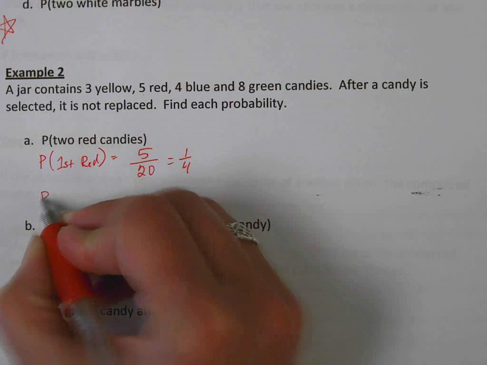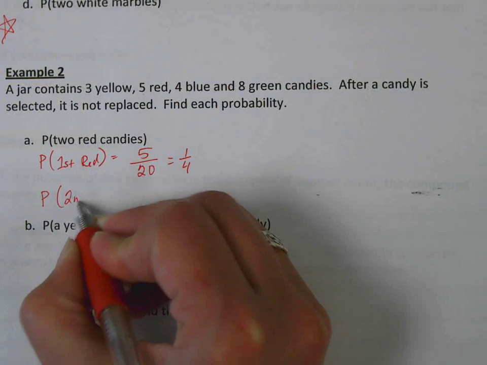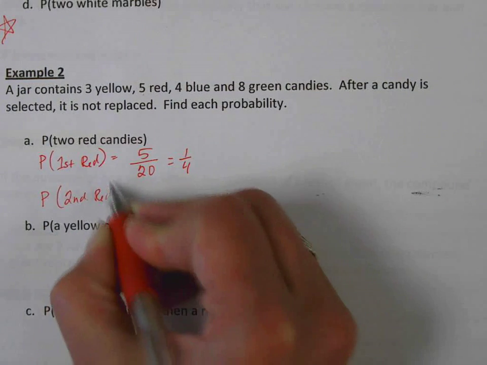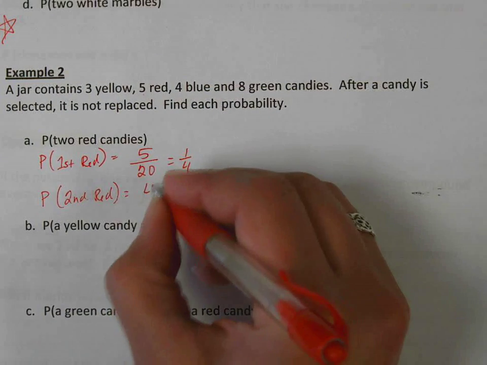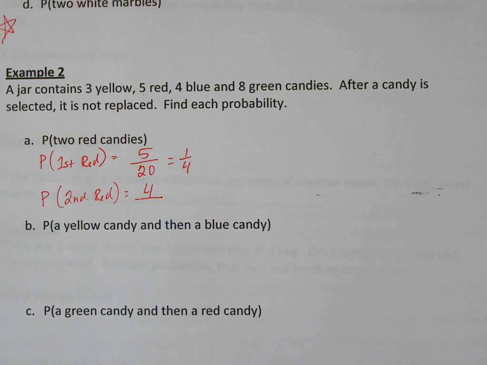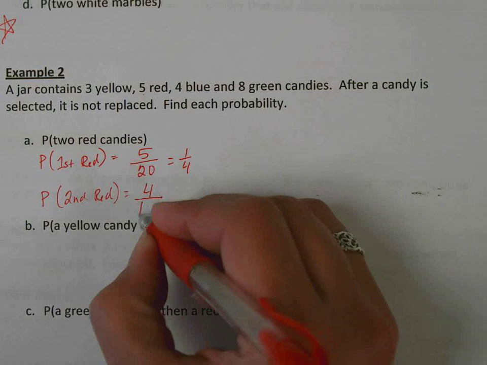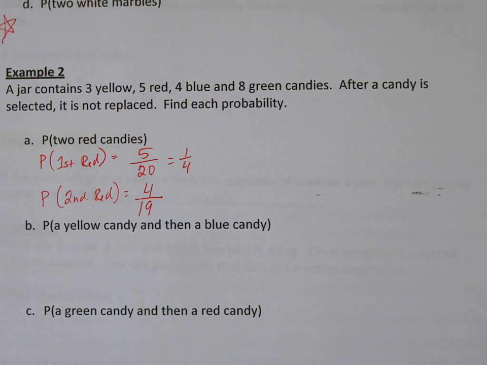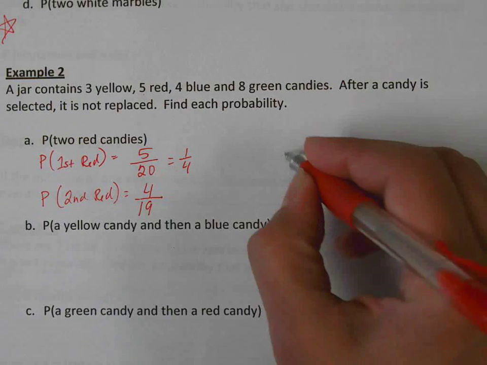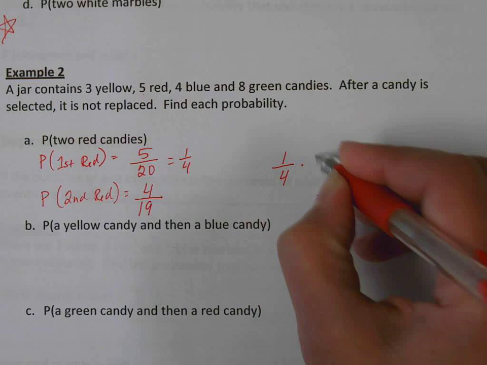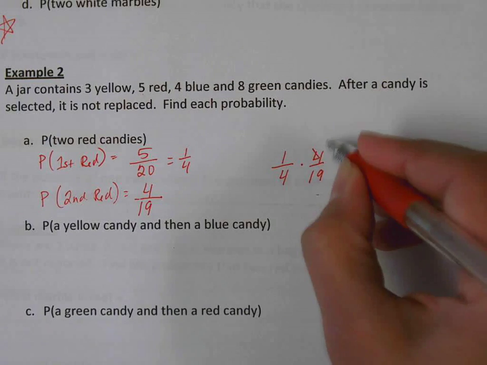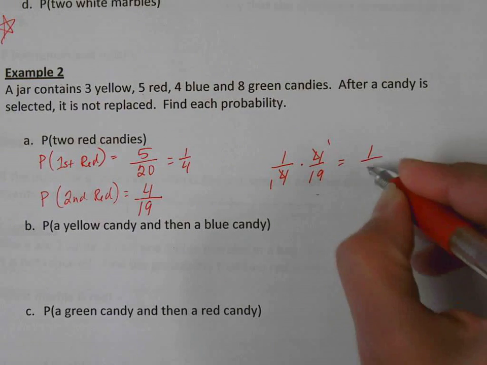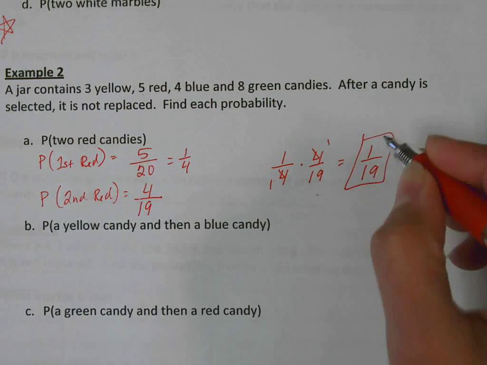And then the probability of the second one being red, if I drew the first one and it was red, then I would only have 4 red ones left, out of 19. And now I'm going to multiply. 1/4 times 4/19. I can reduce. 1 in 19 chance.